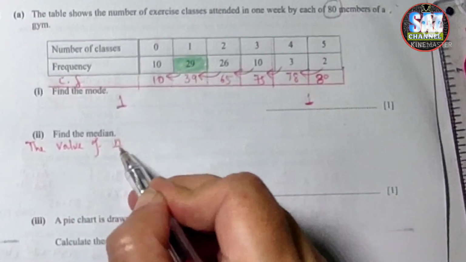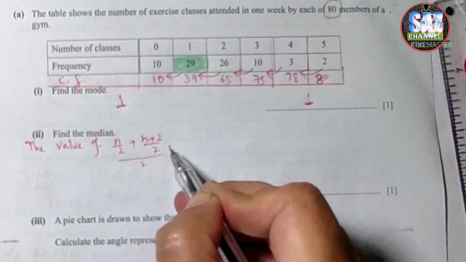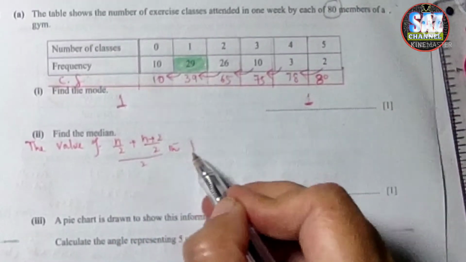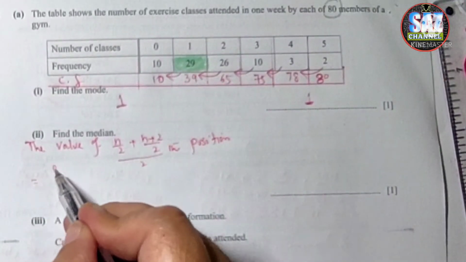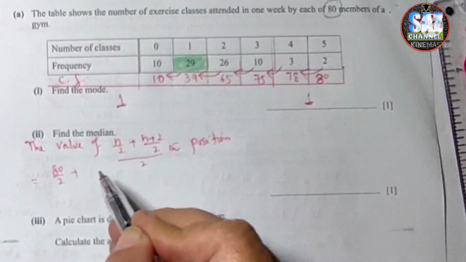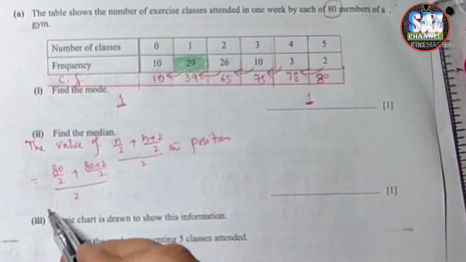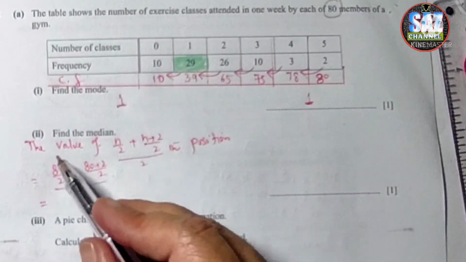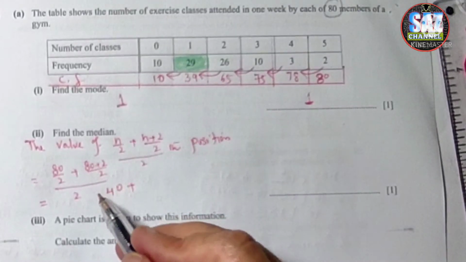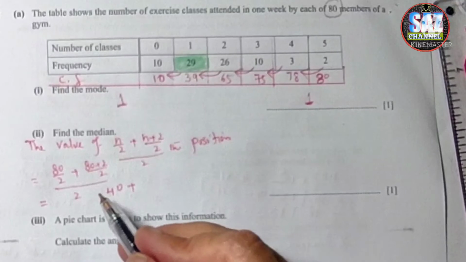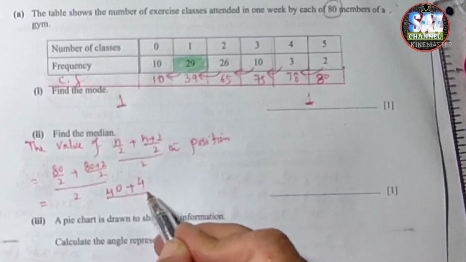So the median will be the value of (n by 2 plus (n plus 2) over 2) whole over 2, in position. And what is n here? n is 80. 80 by 2 plus (80 plus 2) by 2, which is equal to 80 by 2 is 40, and 82 divided by 2 gives me 41, so 40 and 41 over 2.